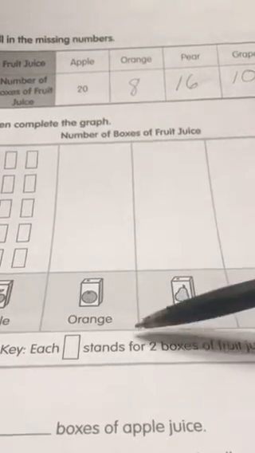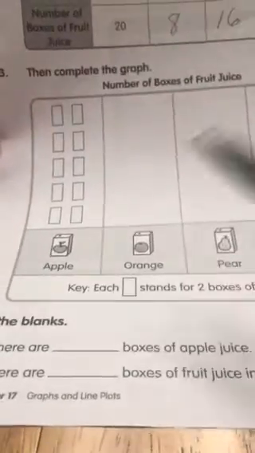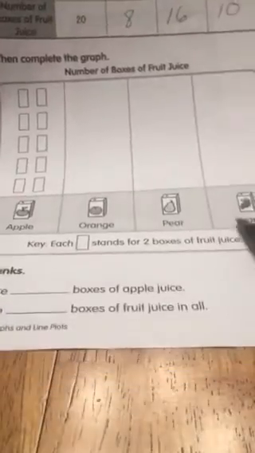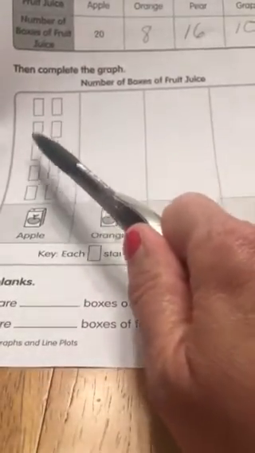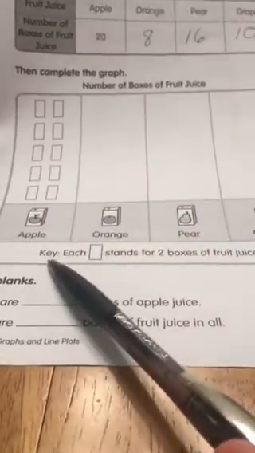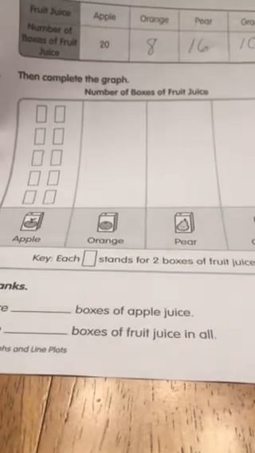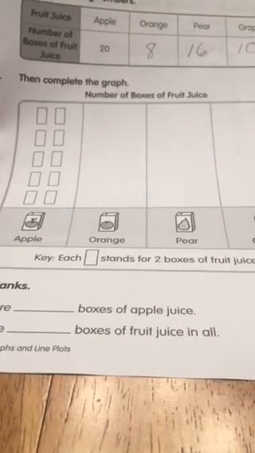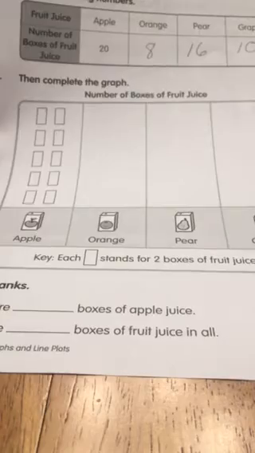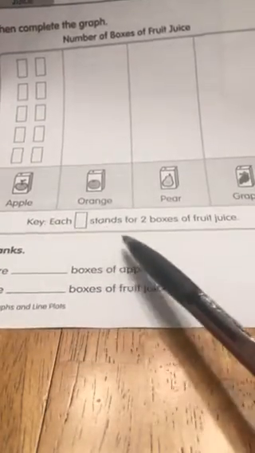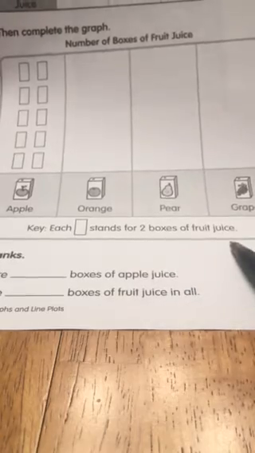Now we're going to transfer that information to this graph here. As you can see, we have columns for apple, orange, pear, and grape. And then you'll see rectangles here. Now we know that there's our title, number of boxes of fruit juice. But we also learned yesterday the importance of reading the key for a graph. And this key says each rectangle stands for 2 boxes of fruit juice.